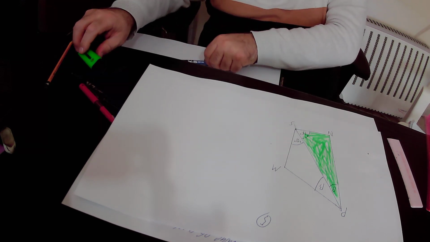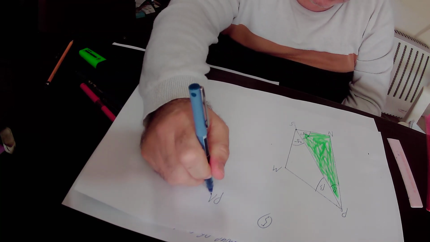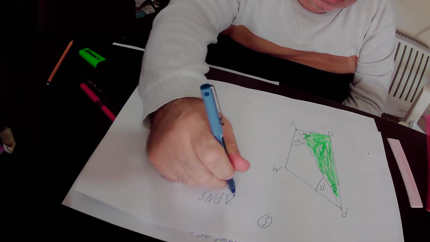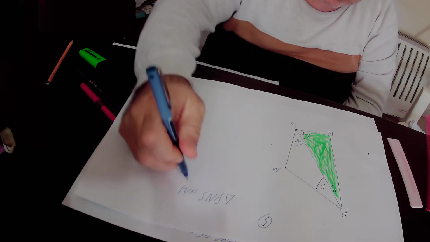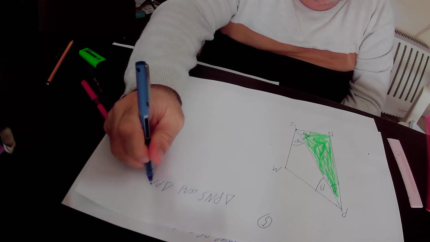Okay, I write it down. The green triangle PNS is congruent to the white triangle PMS.